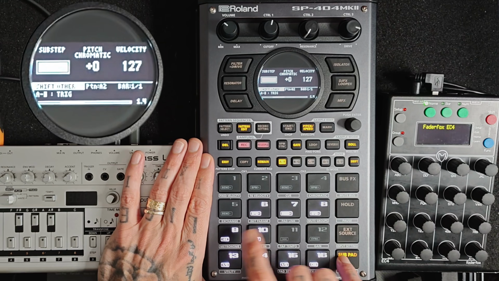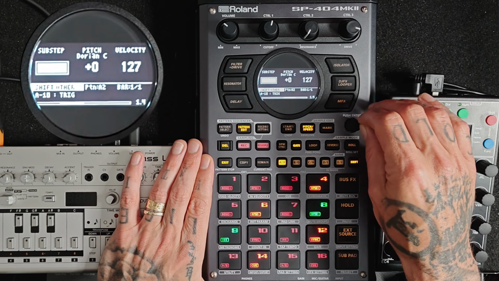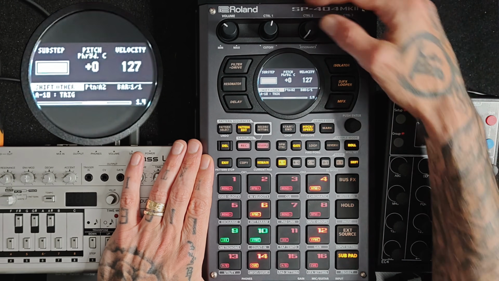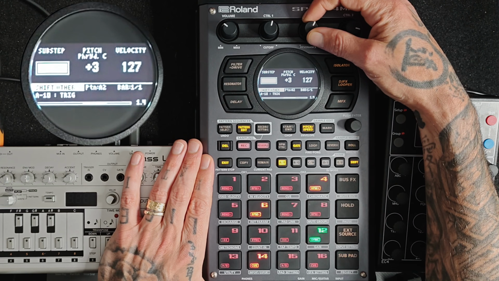And let's try also to use some kind of scale. Phrygian is always a good choice.